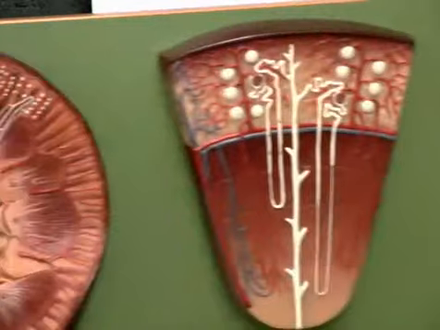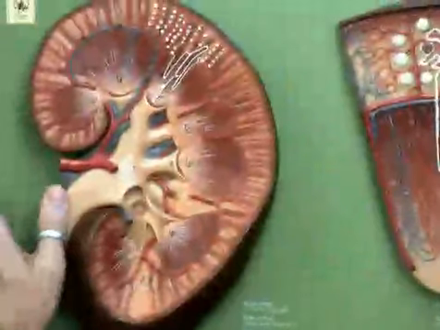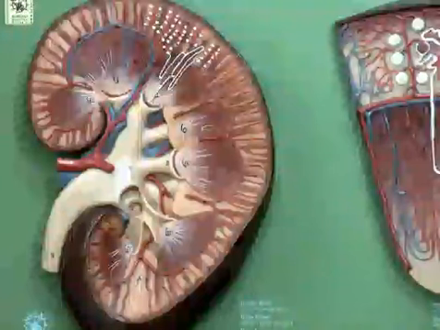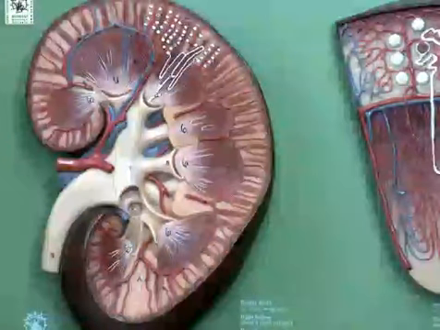Okay, so those are all the models and structures, I believe, off the top of my head, for the urinary system. Hope that helps.